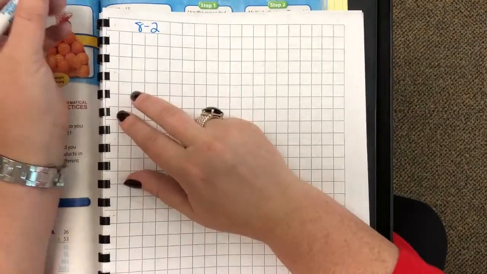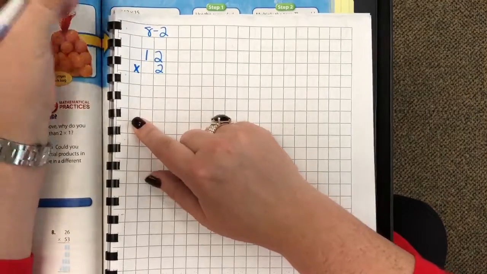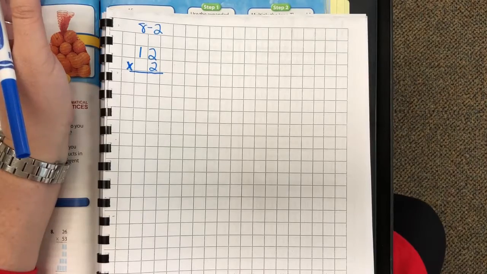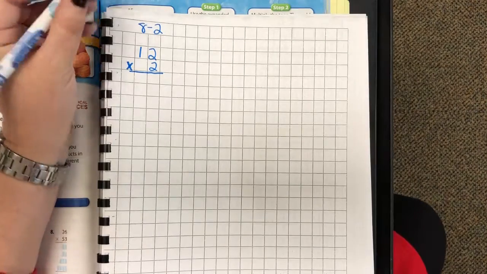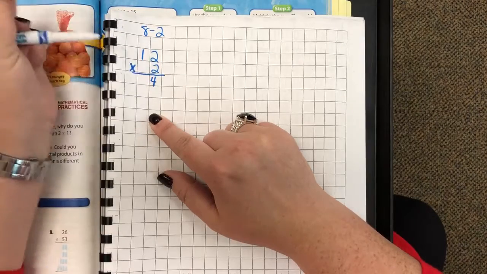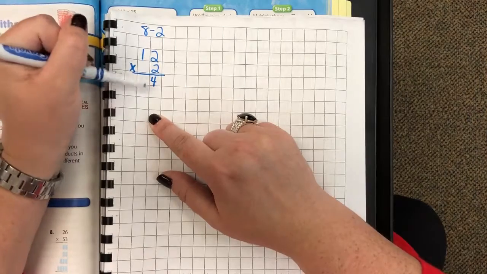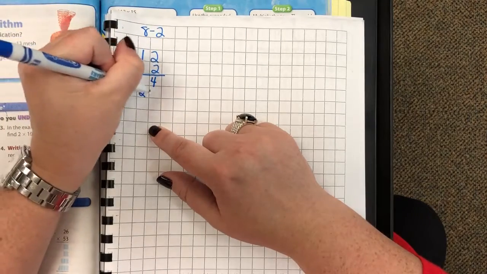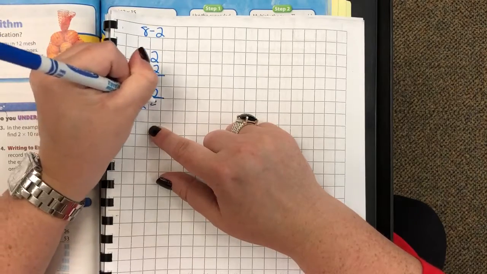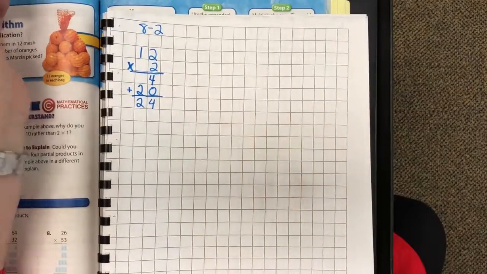So even if it were something like 12 times 2, and I would do the expanded version, that means I would go 2 times 2 is 4, and then I would go 2 times 10 is 20, and then I would add those up and I would get 24. Remember that? Yeah. I'm going to show you another example.